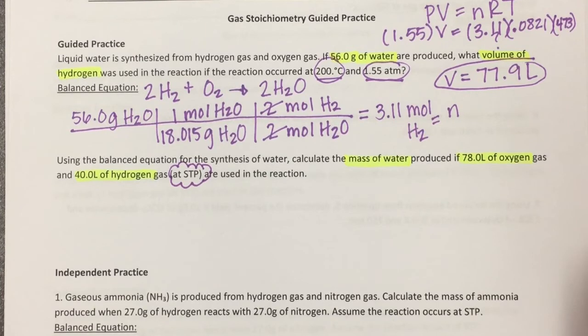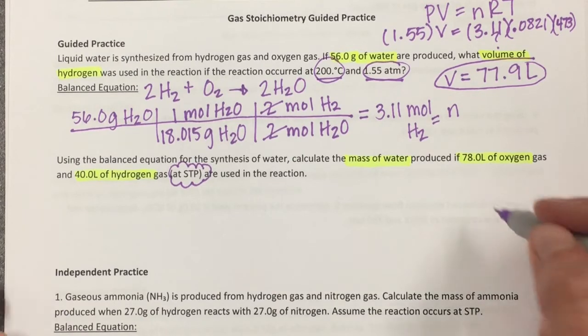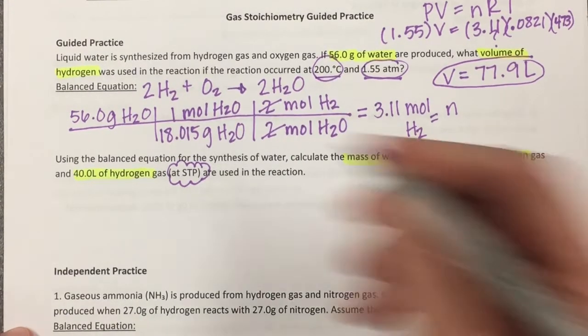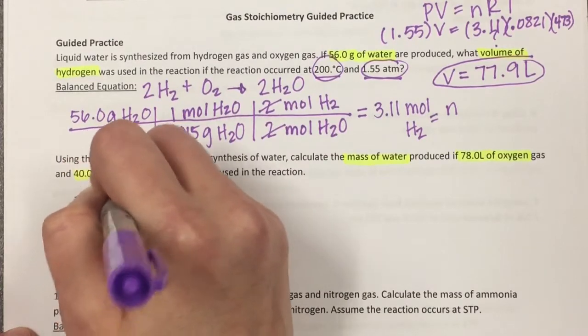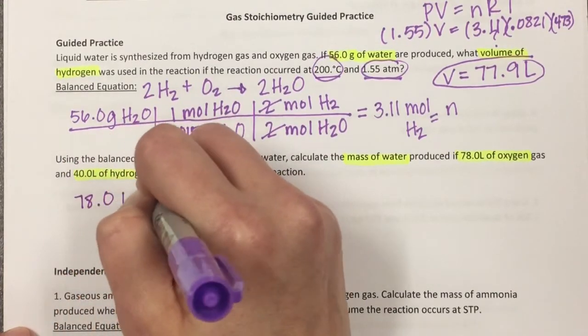But if you look at this, we actually have two starting amounts. So just like with regular stoichiometry, if you have two starting amounts, this is a limiting reagent problem, you have to work it out twice. And when you work it out twice, you'll end up with two answers. Whichever one is the smallest answer is the theoretical yield. That's the answer, okay? All right, so I'm gonna start with the first given amount, 78 liters of oxygen, O2.